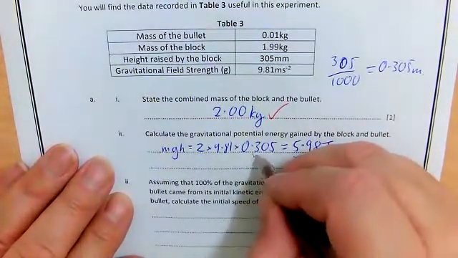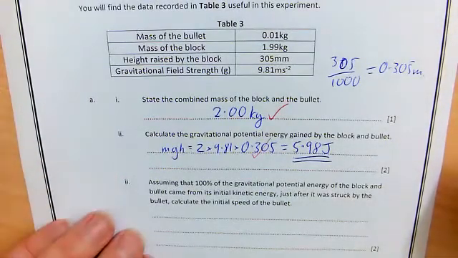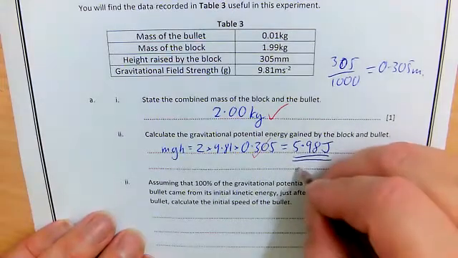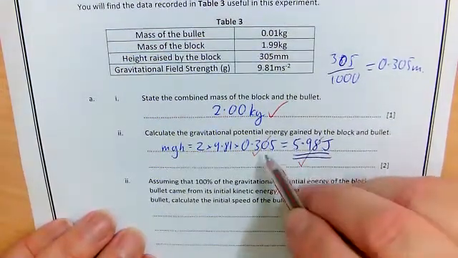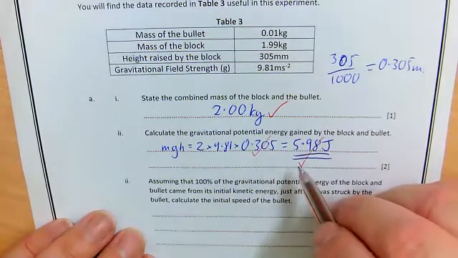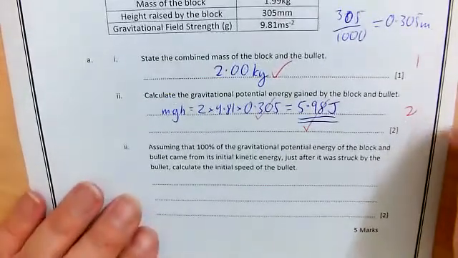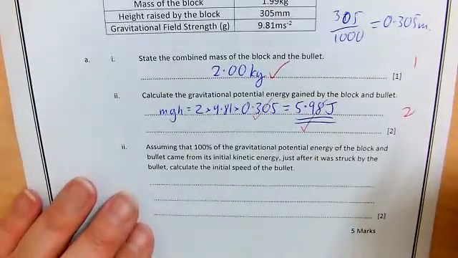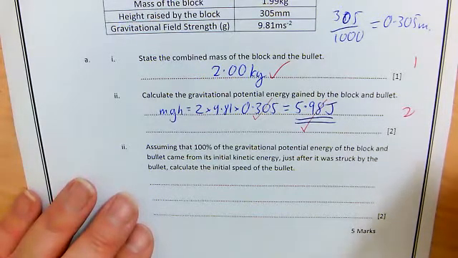Okay, 2 marks. 1 mark for correctly changing it to meters there, and 1 mark for the correct answer. If you got the wrong answer just because you didn't correctly change to meters here, you may get 1 mark if your working's really clear. So then it says, assume 100% of gravitational potential energy of the block and the bullet came from its initial kinetic energy just after it was struck by the bullet. Calculate the initial speed of the bullet.